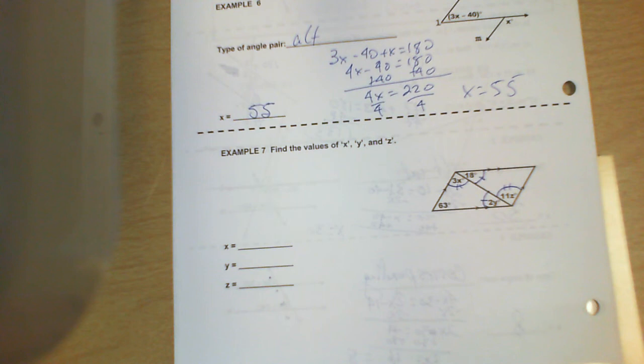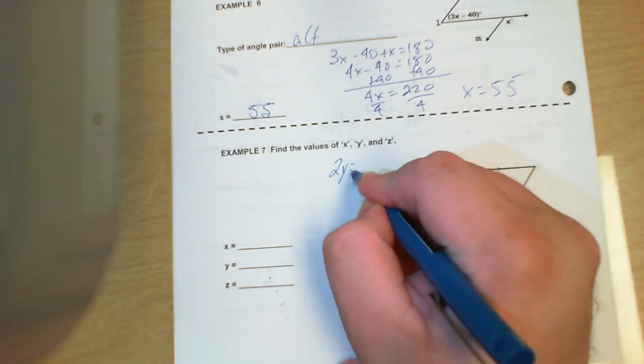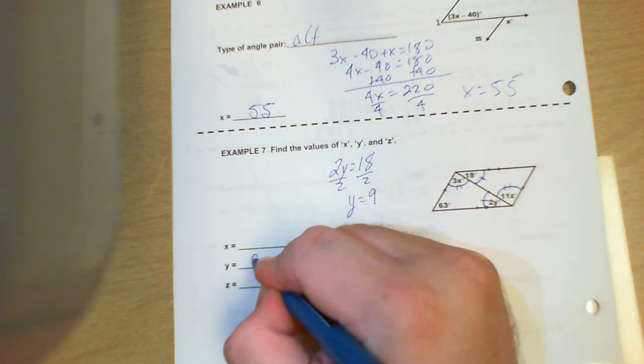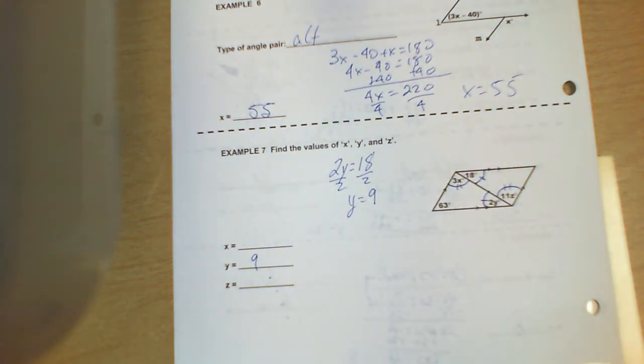So first, 2y equals 18, divide by 2. Y equals 9. That was pretty easy. Pretty straightforward, pretty to the point. Now we're going to get into a little bit more tricky of a problem. This is going to come back from something from pre-algebra that you may or may not remember. We've discussed it before in here. What is the sum of the interior angles of a triangle? 180. Very good.